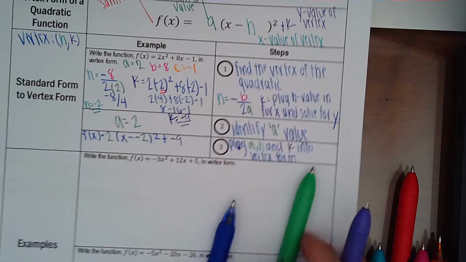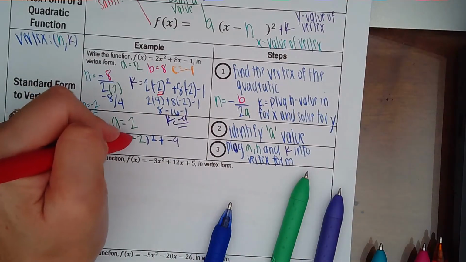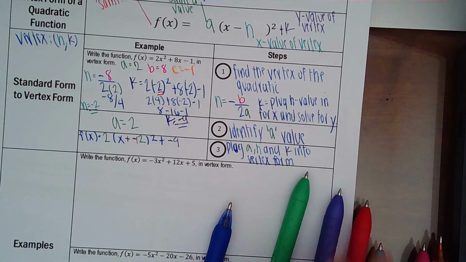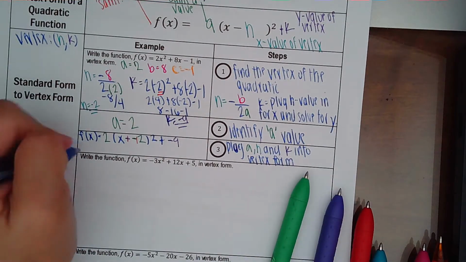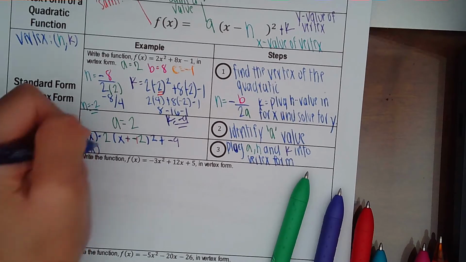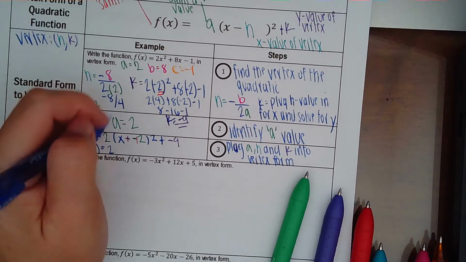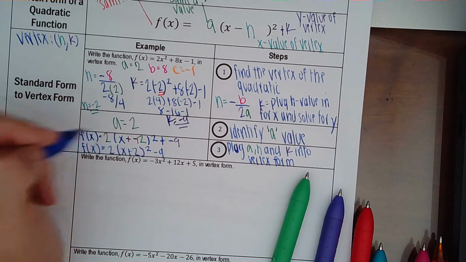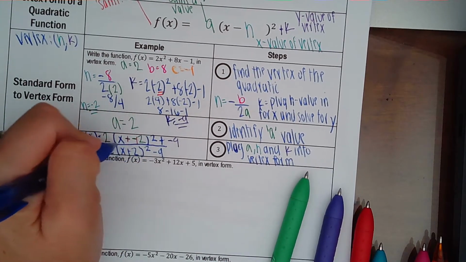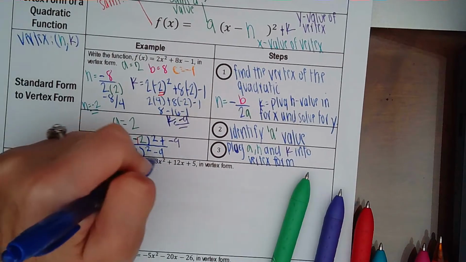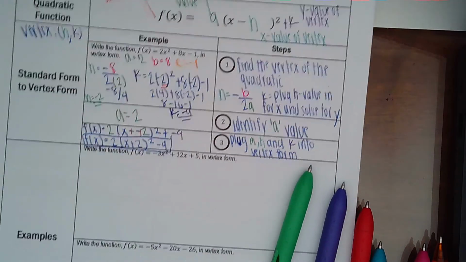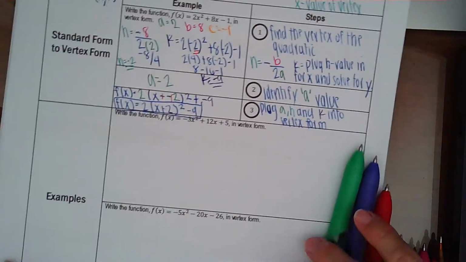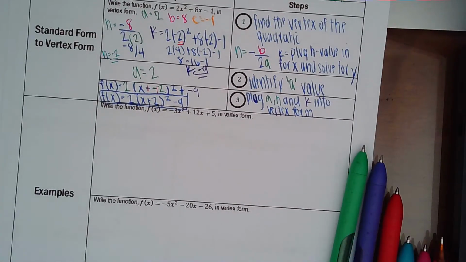Now I'm going to simplify that because I see I've got 2 negatives here, and then I have a plus negative, so I can rewrite it, which is going to be f of x equals 2 times (x plus 2) squared minus 9. And that would be my vertex form right there. It seems like a lot, but you'll get the hang of it, and it's not so bad. As long as you know how to find your vertex, you should be fine.